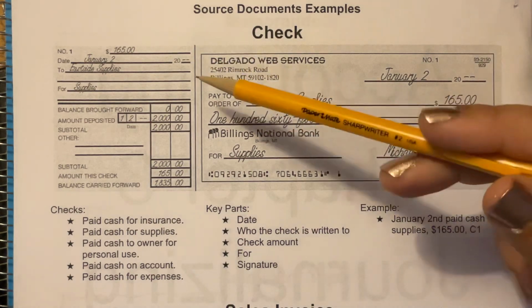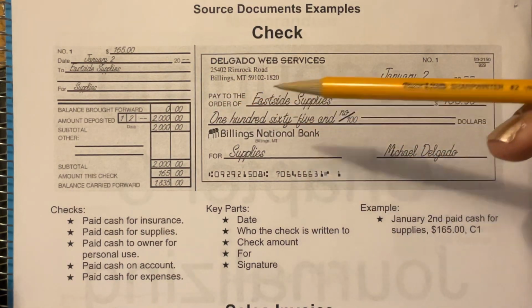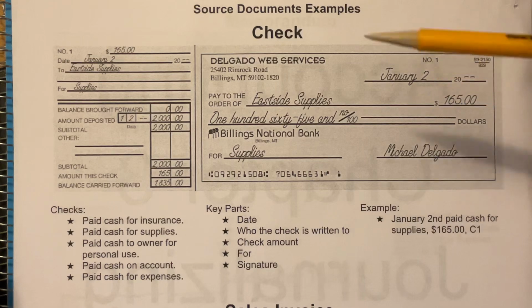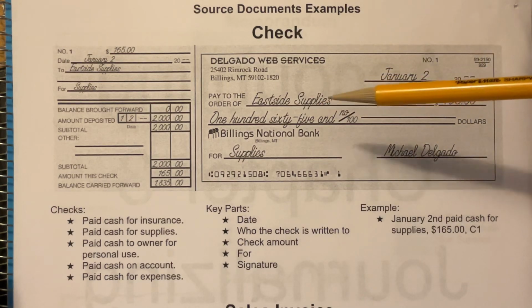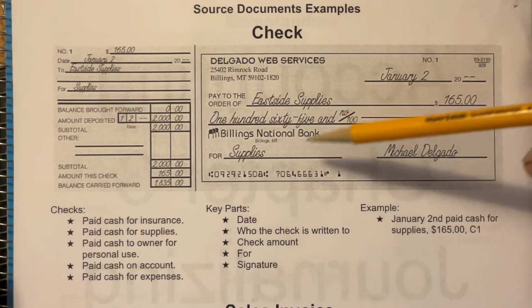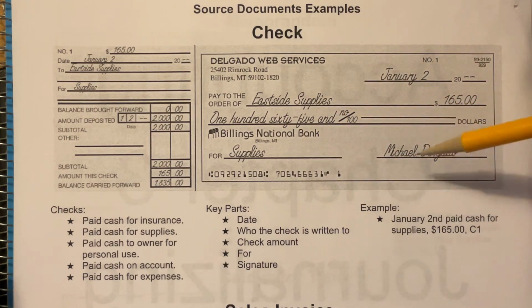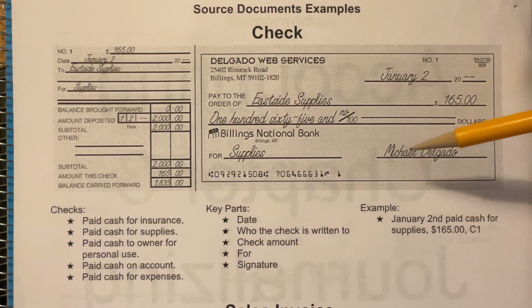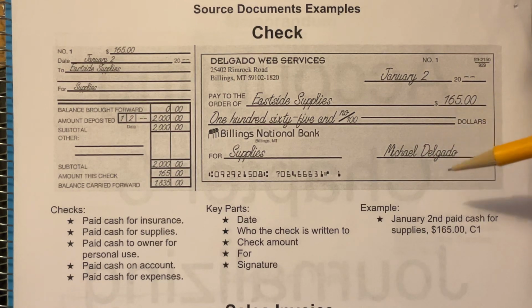There's two parts to actual checks in accounting. There's the actual check that gets sent out that tells you what it's for, who it is going to, how much it's worth. You write it out in the numbers, what it's actually for. And then in this case, because we're a sole proprietorship, the actual owner is going to sign.